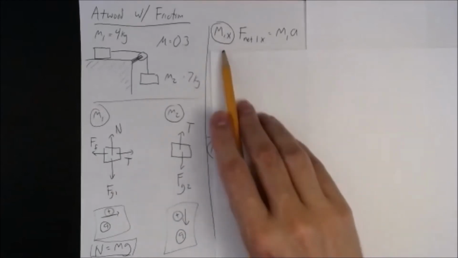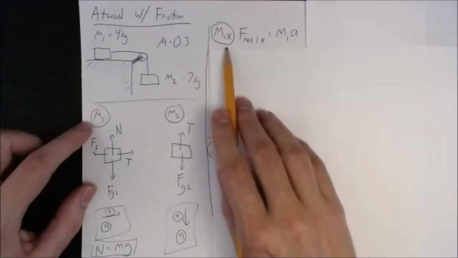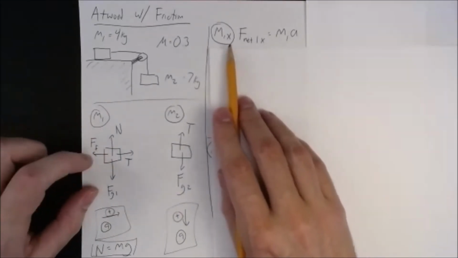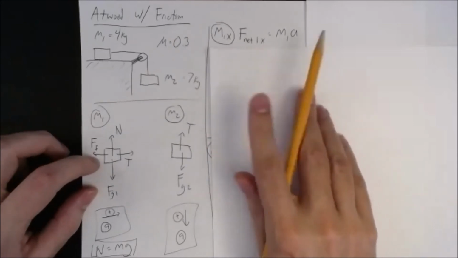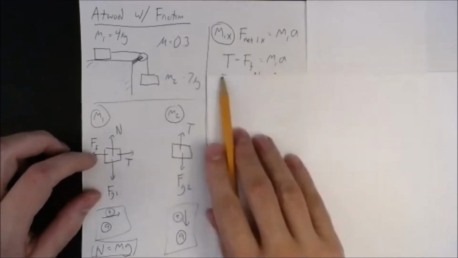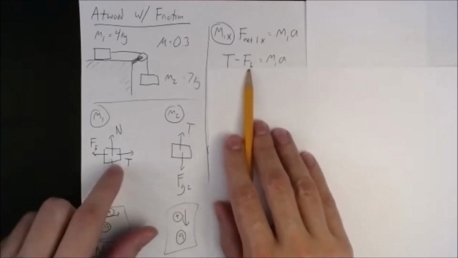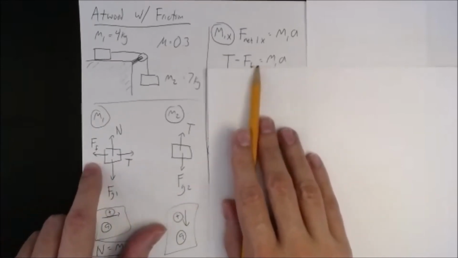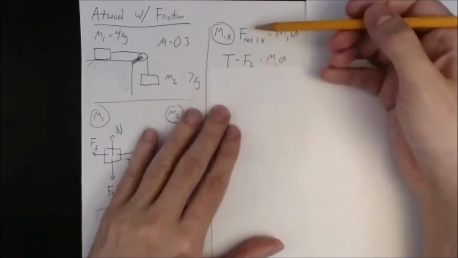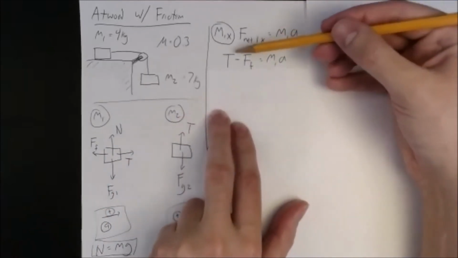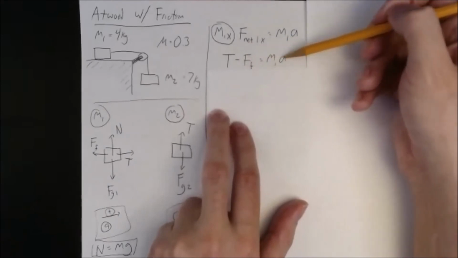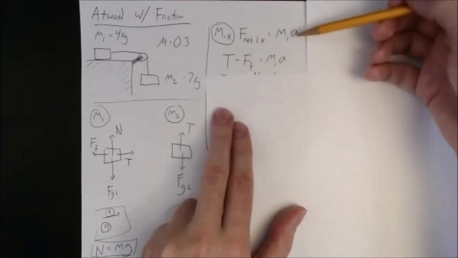I can start working on m1 in x. The only interesting stuff happening to m1 is in the x direction, so I started off the exact same way. I say that the tension minus the force of friction, because tension is positive, the force of friction is negative. Remember, net force just means take all your positive forces minus all your negative forces. That's equal to m1a still.